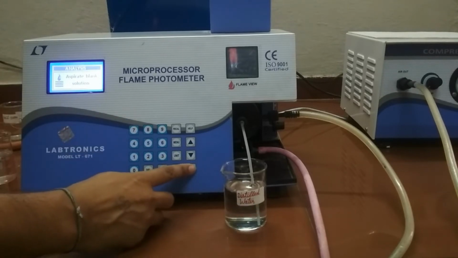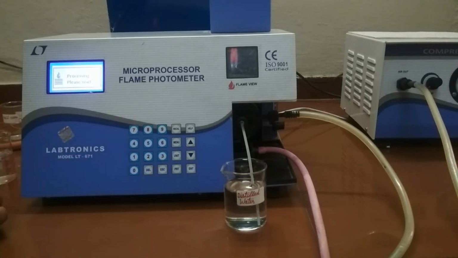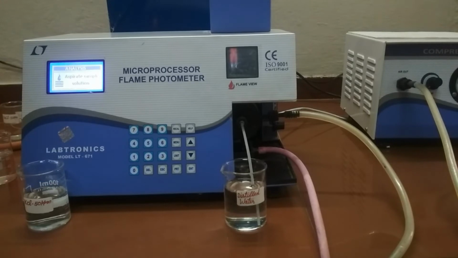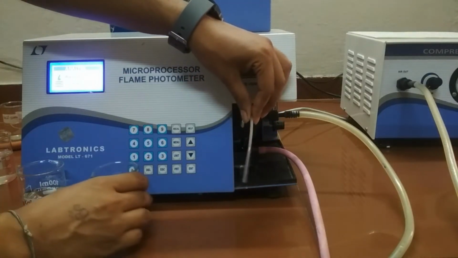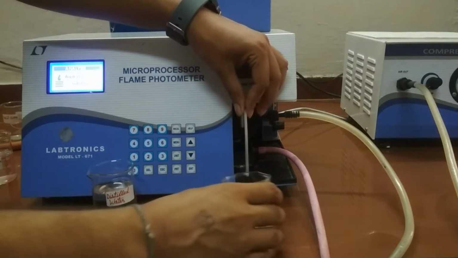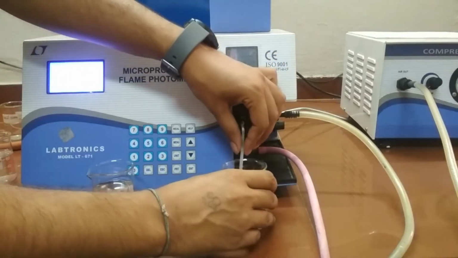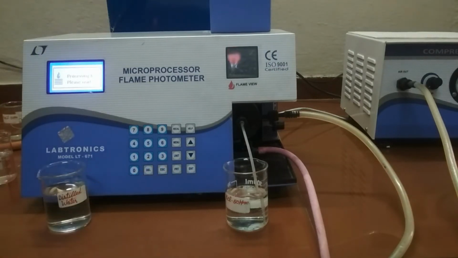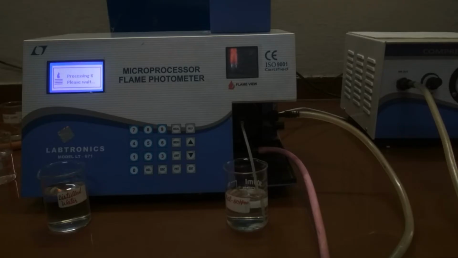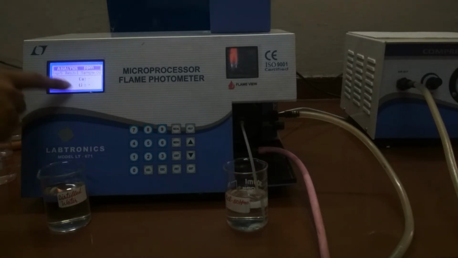Now the display shows aspirate sample solution. As we have already put the capillary in distilled water, press enter key. Now put the capillary in the sample solution. Press enter key. The display shows processing, please wait. Now here are the results. The result is very good. You can note down this.